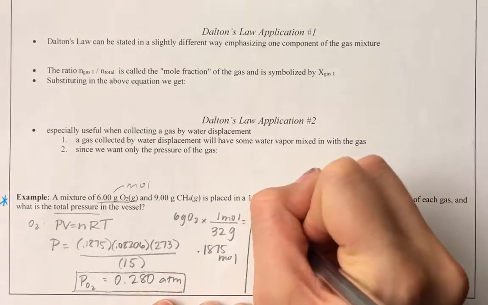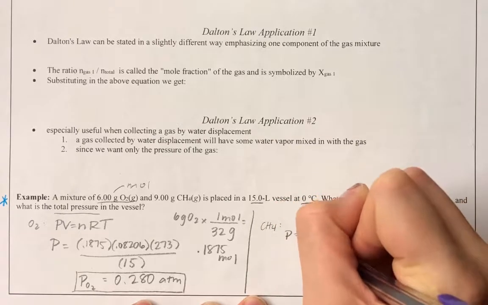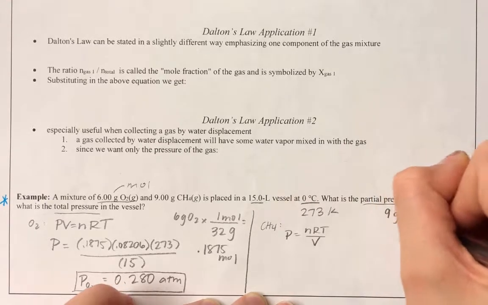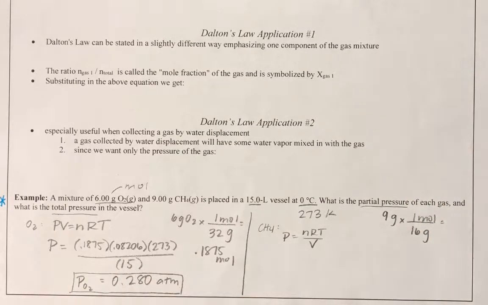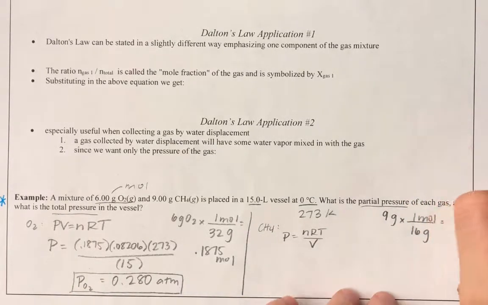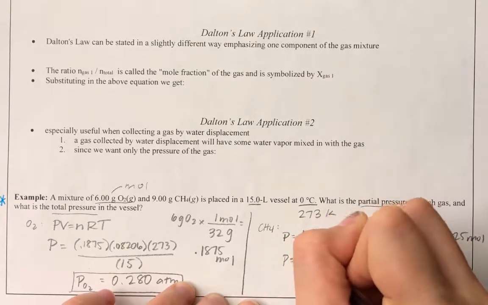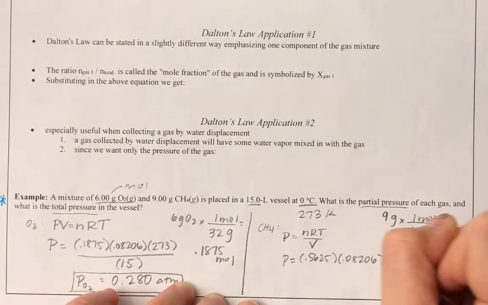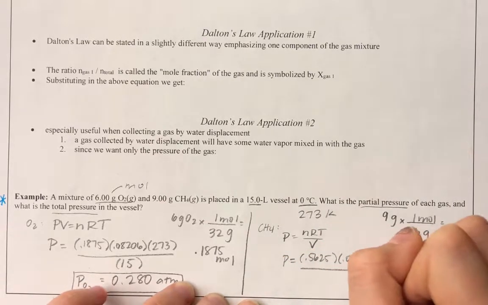So for CH4, I'm going to be solving for pressure, so I'm going to do N times R times T over V. Over here to the side, I'm going to do 9 grams, and the molar mass is 16 grams for every 1 mole. So 9 divided by 16 is 0.5625 moles of CH4 gas. So now I can plug everything in. 0.5625 moles times 0.08206 times temperature of 273 Kelvin, all divided by the volume of 15 liters.